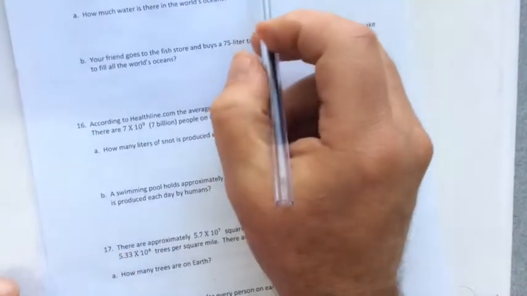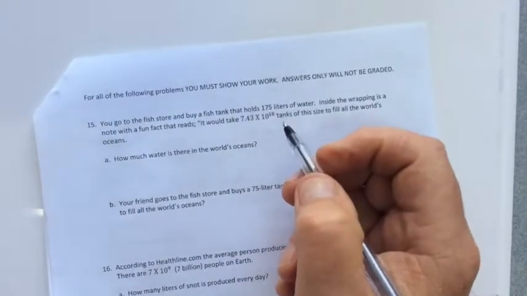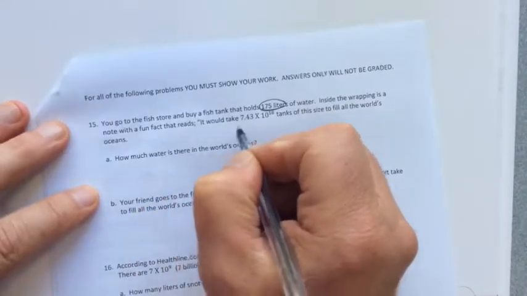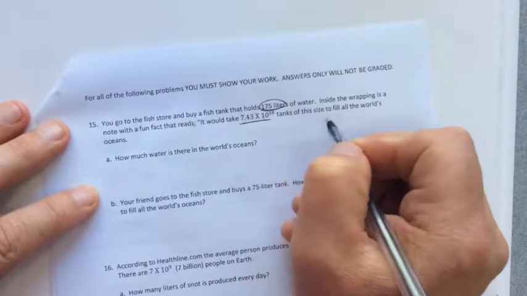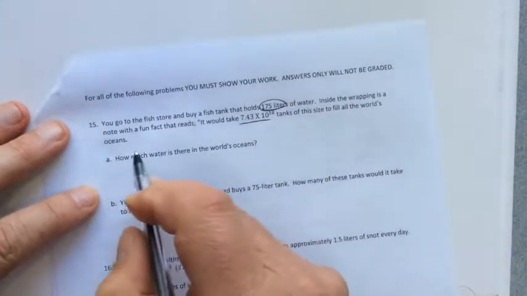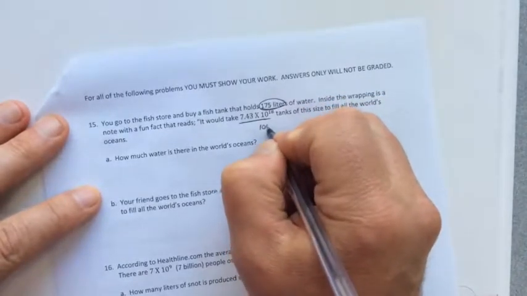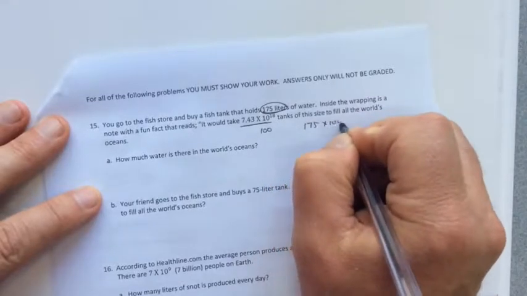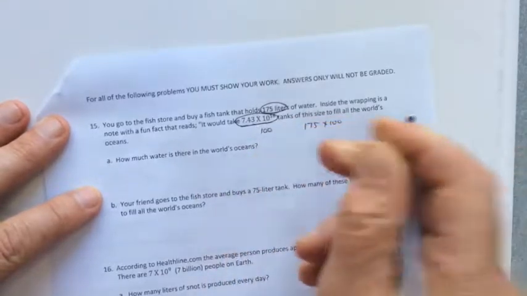Okay, number 15, you must show your work. Let's see. You go to the fish store and buy a fish tank. It holds 175 liters of water. Inside the wrapping it says it would take 7 quadrillion tanks of this size to fill up the ocean. How much water is in the ocean? What if it would have said it would have taken 100 tanks to fill up the ocean? We would have done 175 times 100. Well, it's the same thing. We're going to take 175 times that gigantic number.